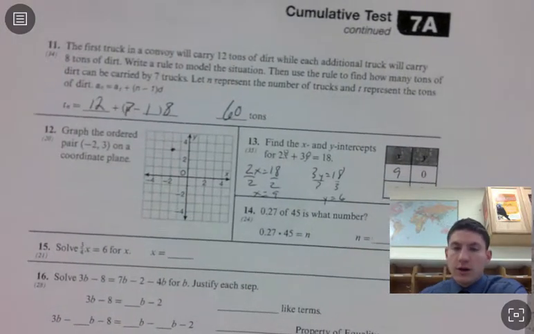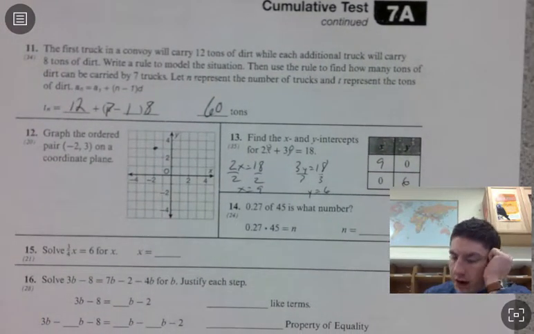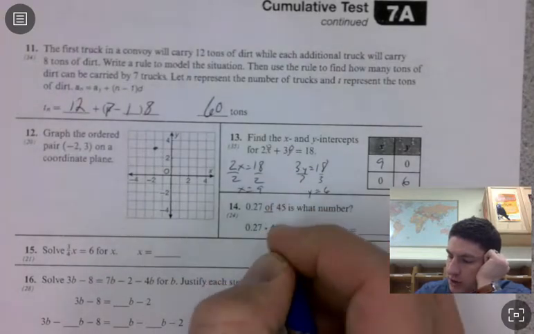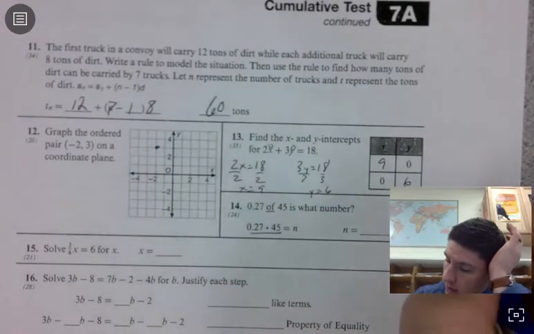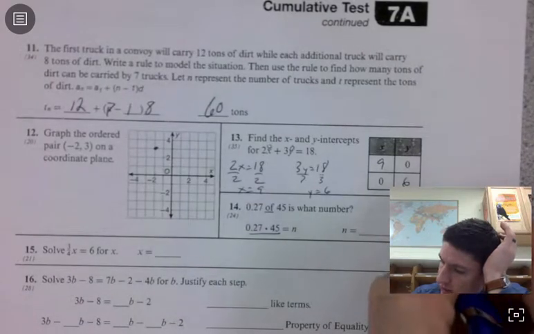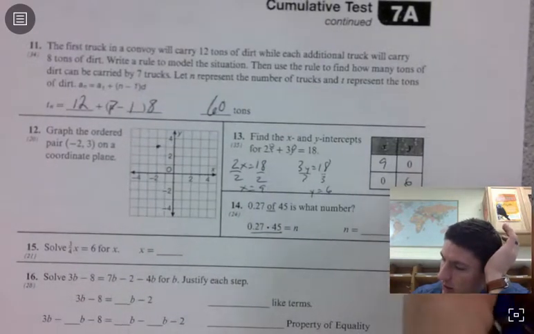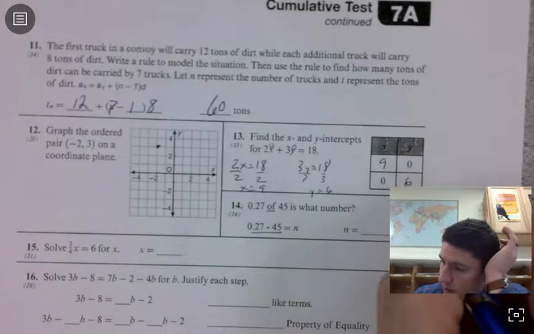Number 14, 0.27 of 45 is what number? Of means multiply, so I'm going to multiply these two numbers together. If I'm multiplying by pen and paper, for example, 27 times 45, I don't necessarily need the decimal in there at this point. I can just multiply.